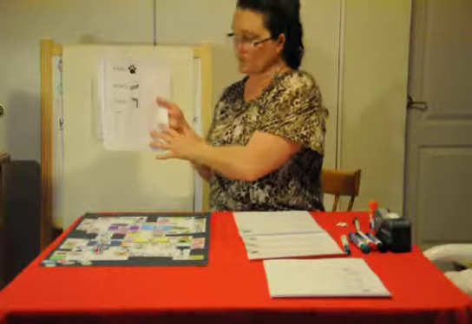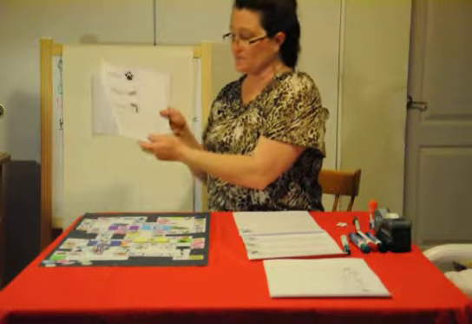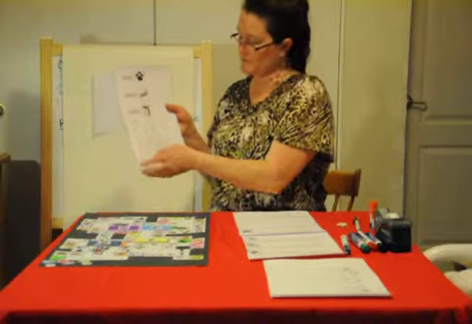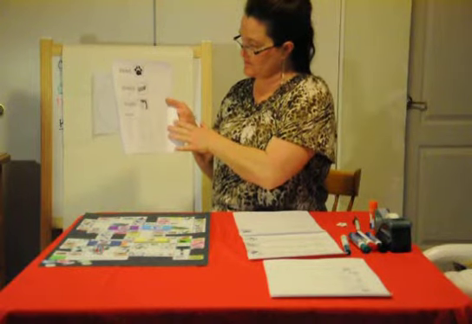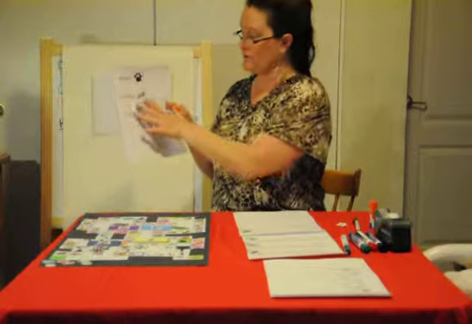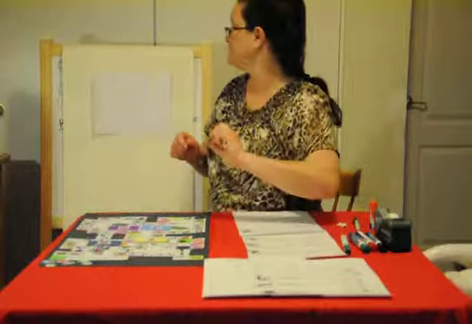I also have a word bank in case we have some students who are not familiar with some of these things, which animals might have them. So I have a word bank here where they can pick out an animal that they think might have one of these aspects or attributes. So we can keep these handy.